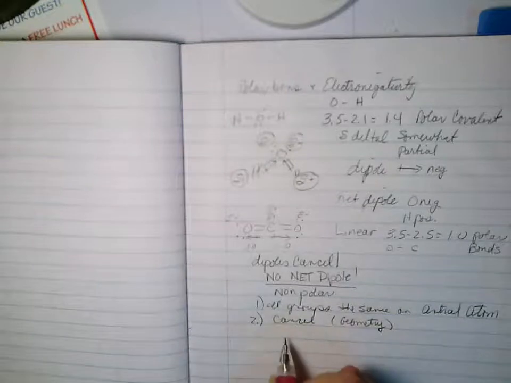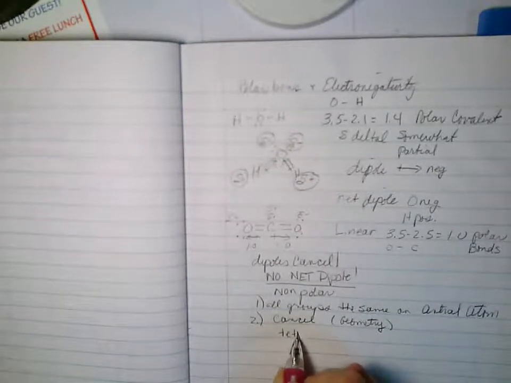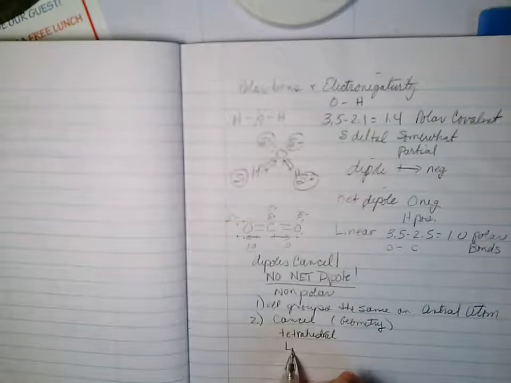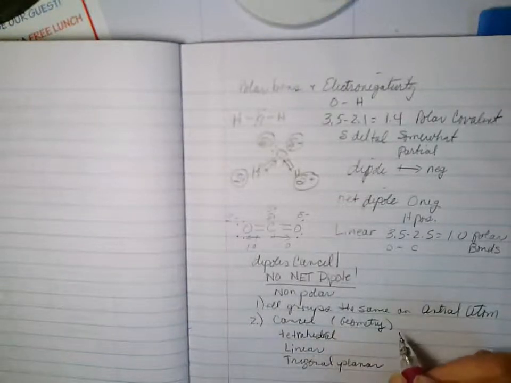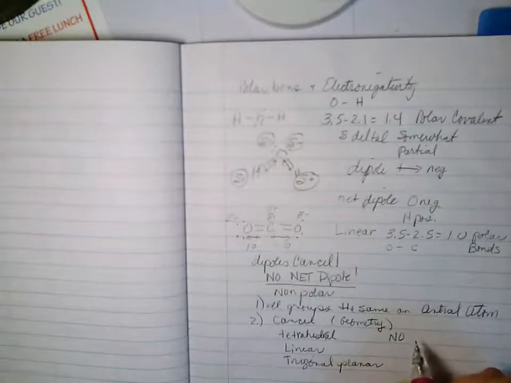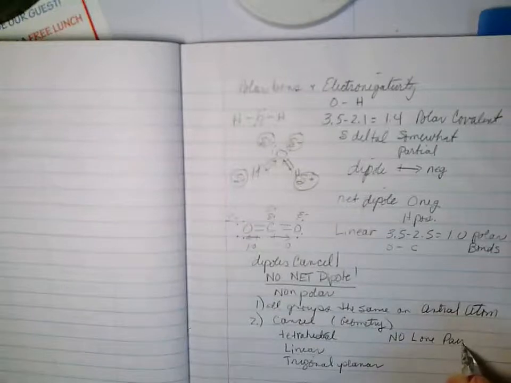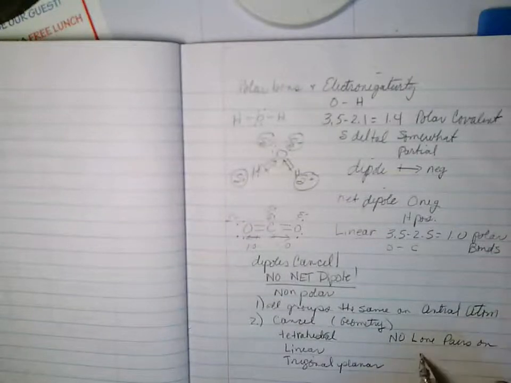It would cancel if it was something like tetrahedral. If it was linear. If it was trigonal planar. And you would also have no lone pairs on the central atom.